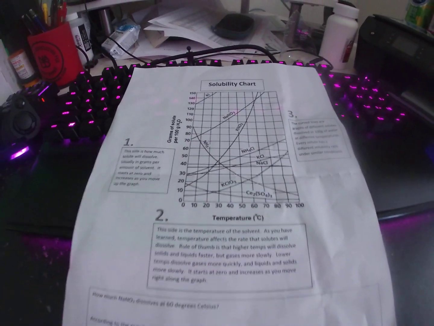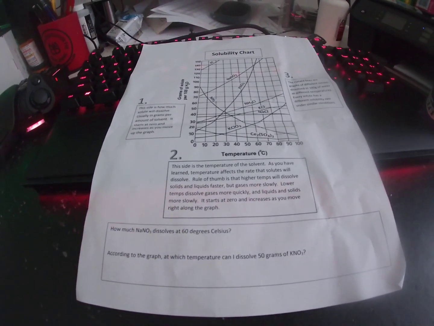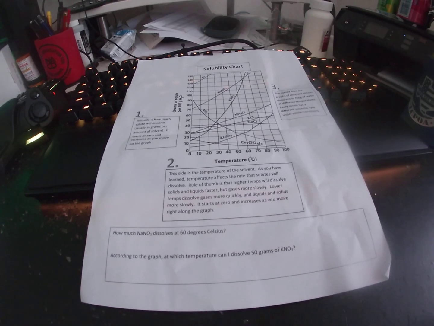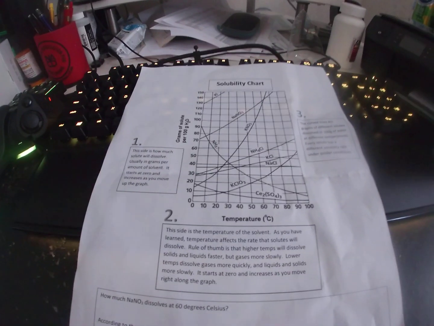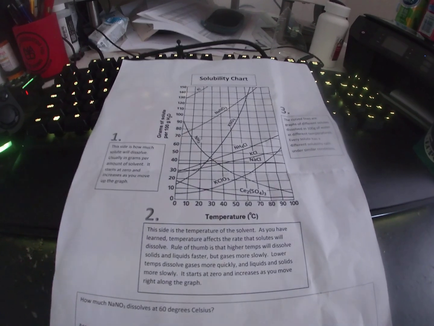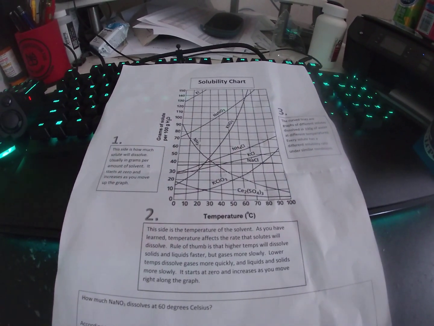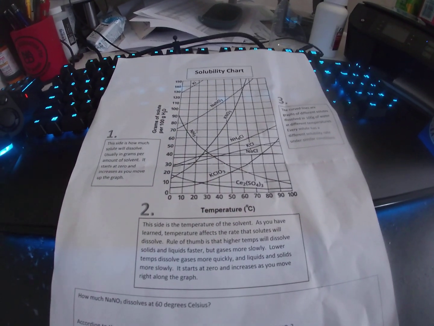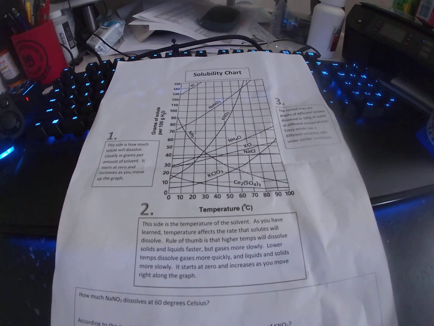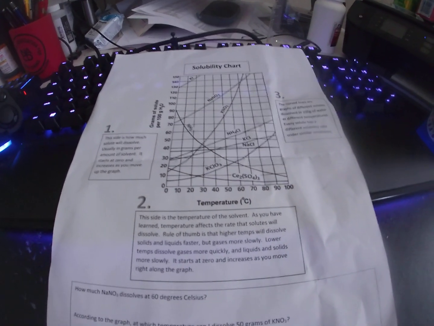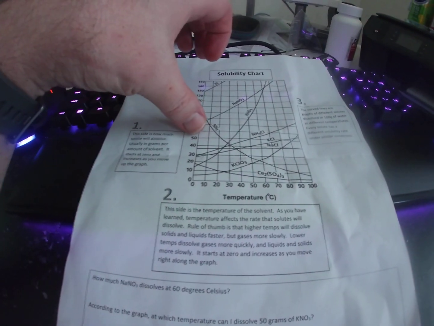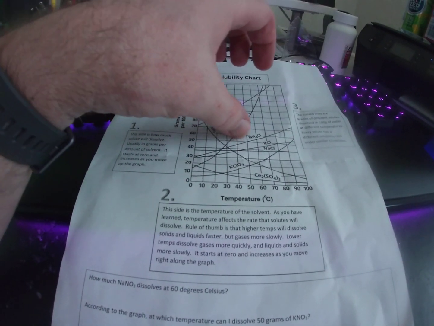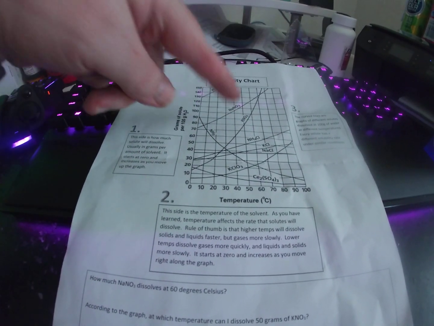Another type of question that could be presented is, according to the graph, at which temperature can I dissolve 50 grams of KNO3? Now, when they ask a question like this, I have a certain amount of solute that I want to dissolve, and they're asking me to determine what is the optimum temperature to dissolve that amount of solute. So I'm going to go to 50 grams of solute along the left side, and then I want to find where 50 grams of that solute crosses my KNO3 line.